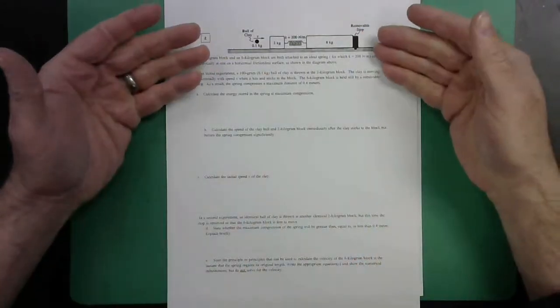All right, here we are for the next free response problem in the back of the momentum packet. This one is from 1994. That's right, the year after the previous one. And it's a similar looking problem.